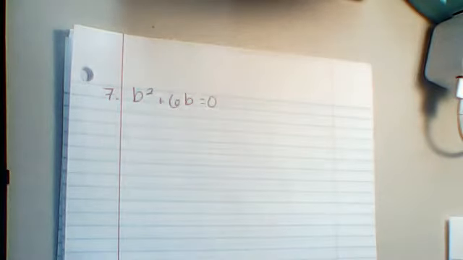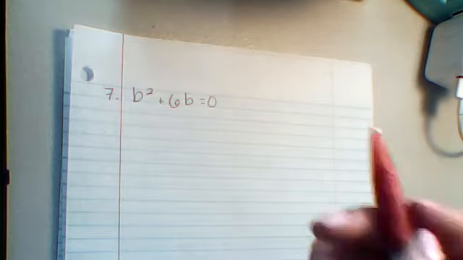I think if I were designing problems, I would never put 6 and b in the same problem because then it starts to have issues. My 6's and b's look the same. All right, let me make sure I wrote the problem down right.